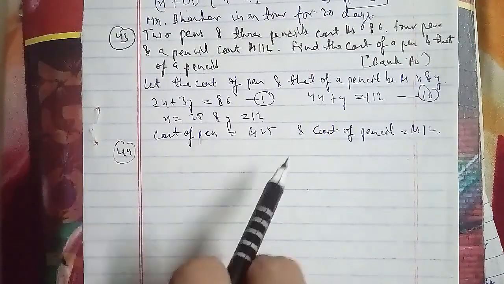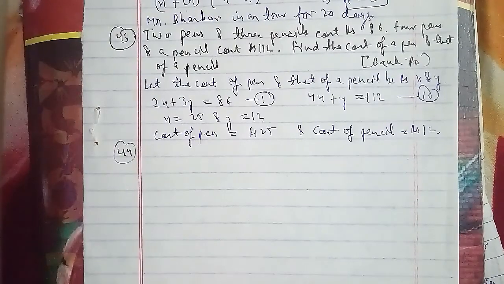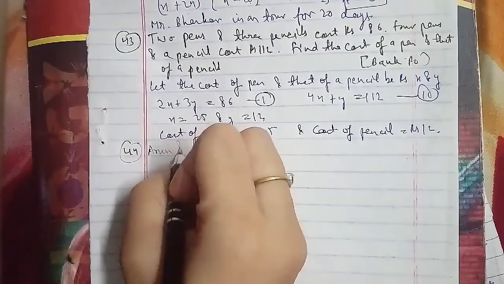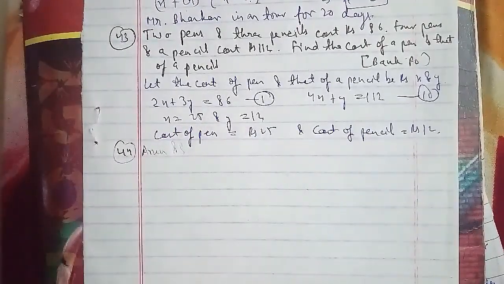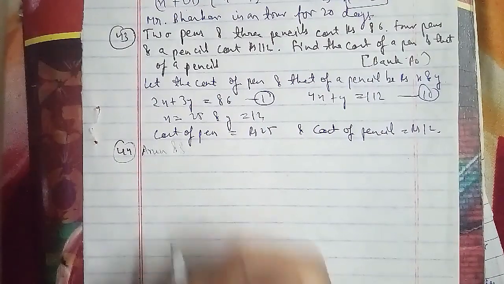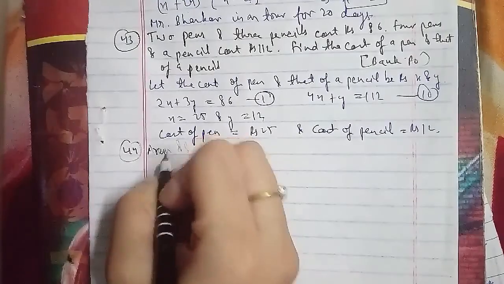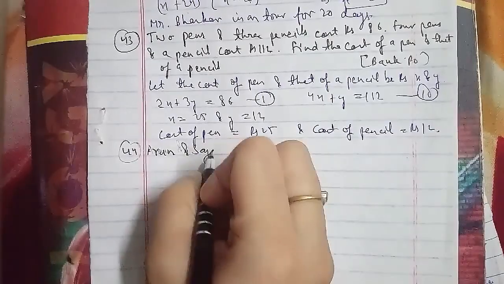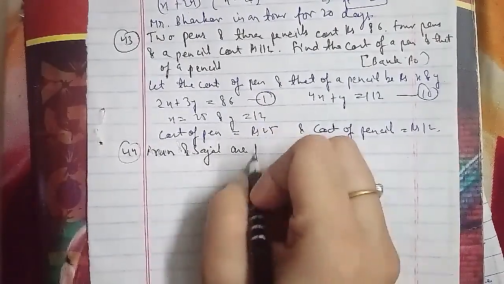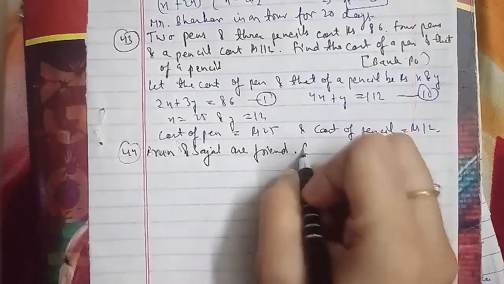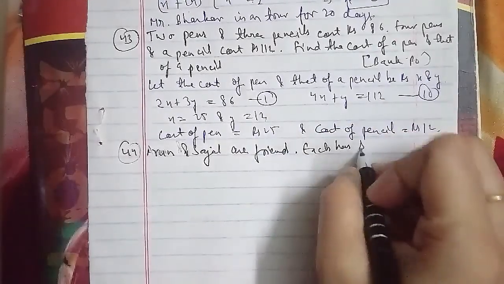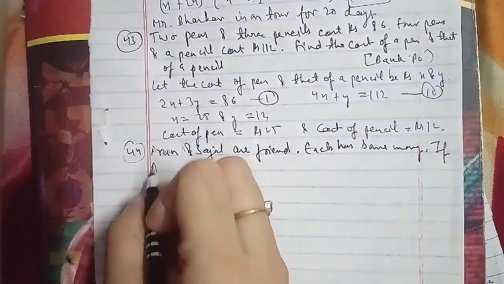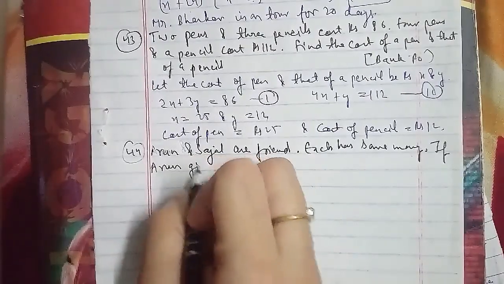If Arun gives rupees 30 to Sajal, then Sajal will have twice the money left with Arun.